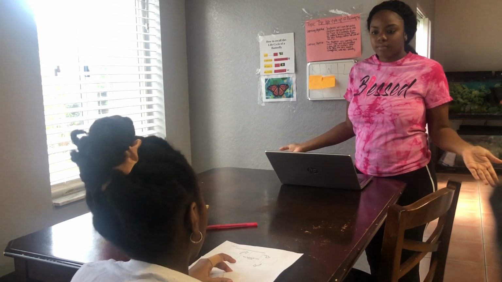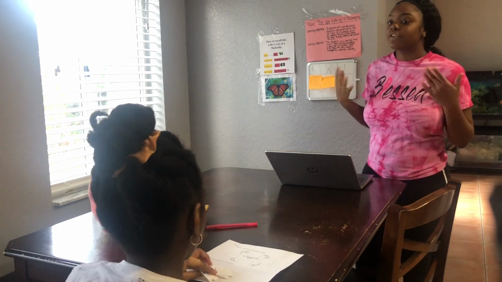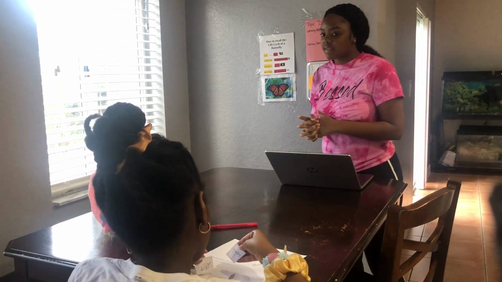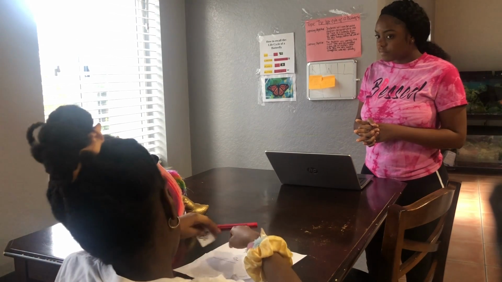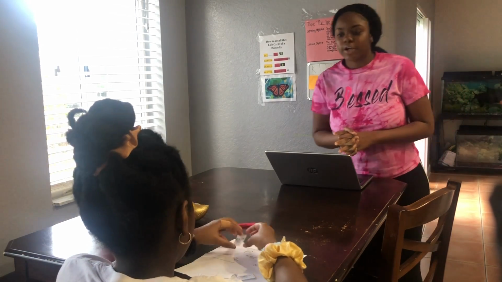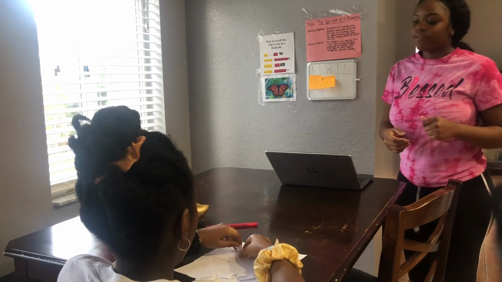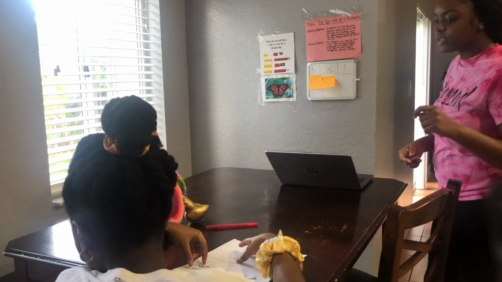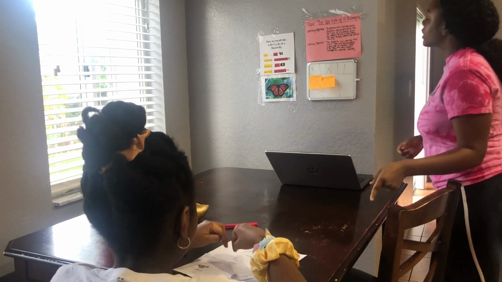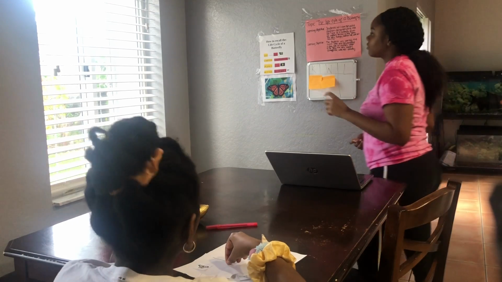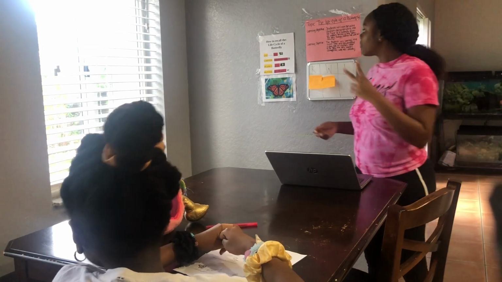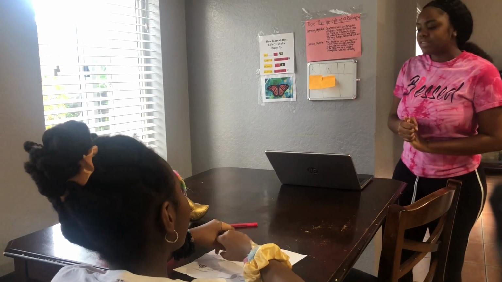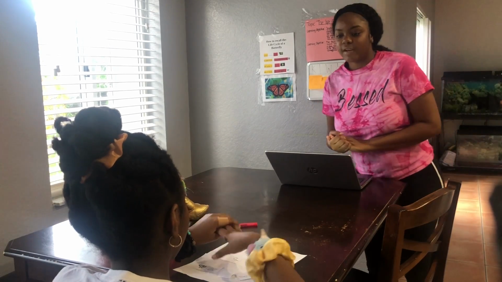So if the first picture is a butterfly, what are you going to put beside it? I'm going to write butterfly. Okay, you're going to put butterfly. After you fill out your diagram with your partner, you're going to write the definition of metamorphosis. That definition is worth 2 points, guys. And remember what we said, a metamorphosis is the changes that a butterfly goes through.